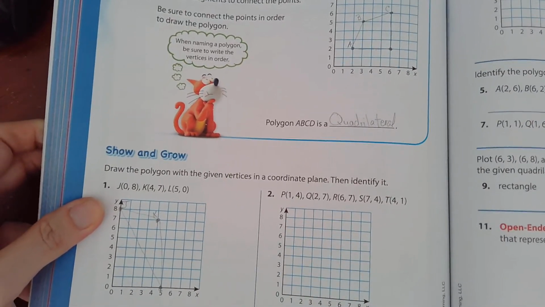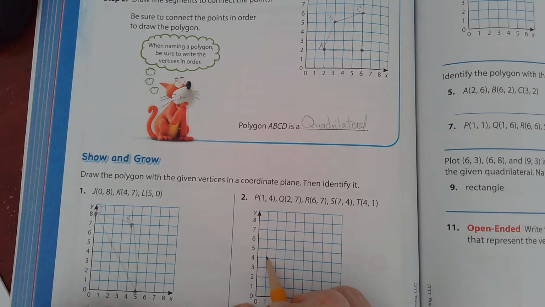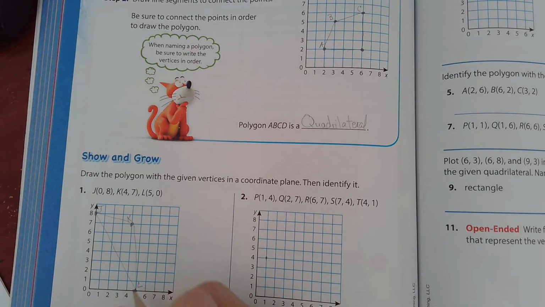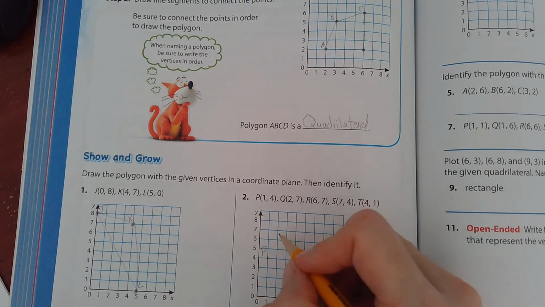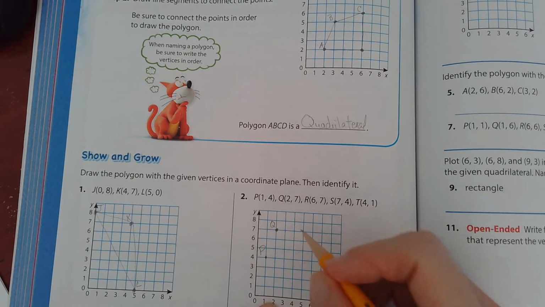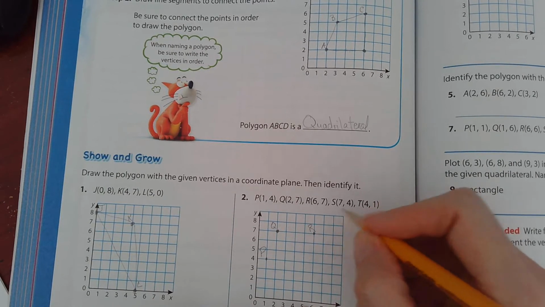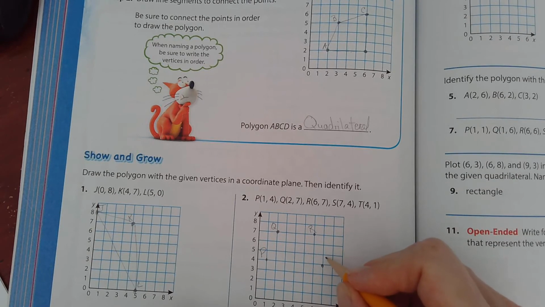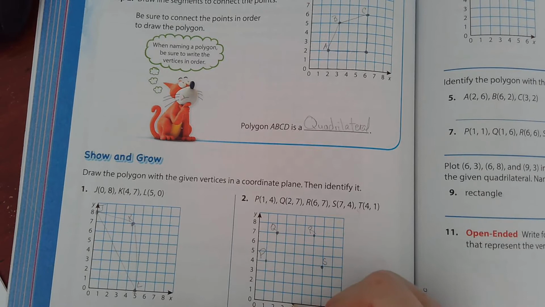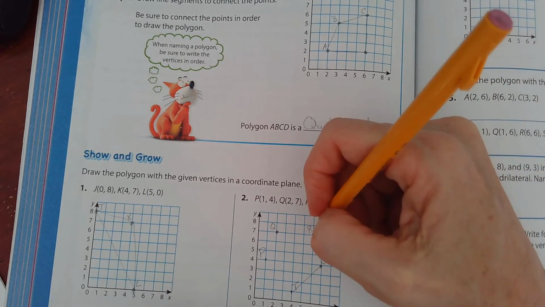All right, and the last one, P is (1, 4), so over 1, up 4. And I forgot to label that one. Okay, this is P. Q is (2, 7), over 2, up 7. This is Q. (6, 7) is R, over 6, up 7 is R, and (7, 4), over 7 and up 4 is S, and T is (4, 1), over 4 and up 1, and that's T. Okay, let's connect these dots neatly.